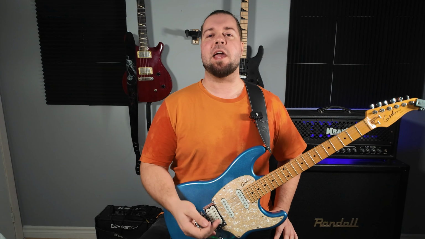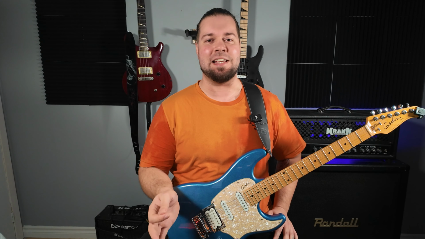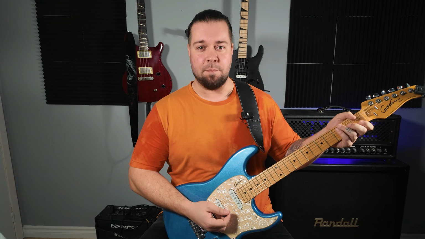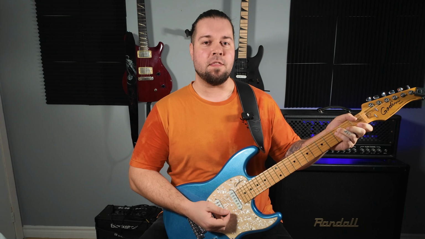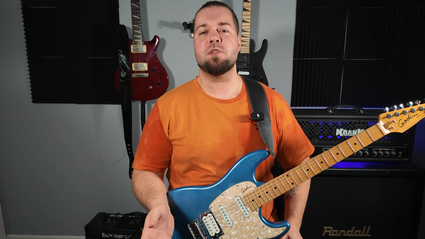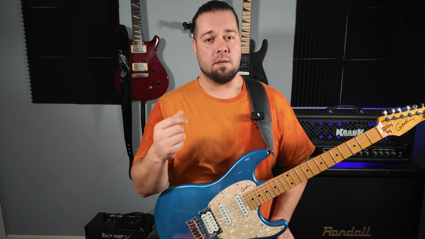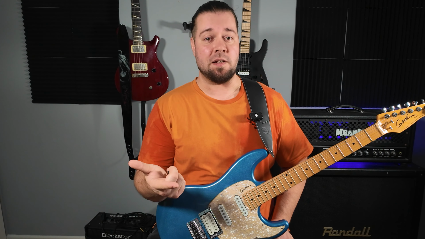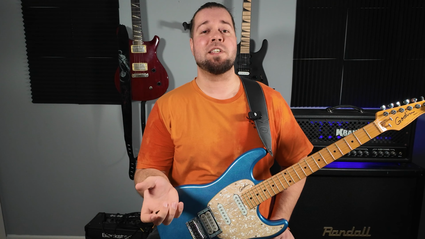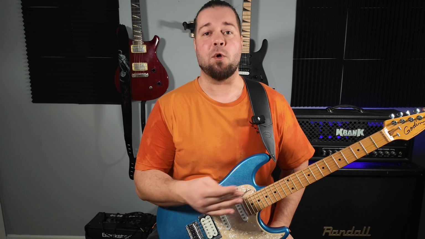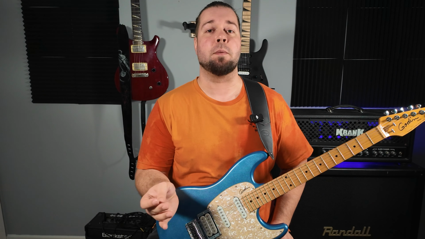Now the point of learning scales is not exactly to play them at lightning speed. It's to know where the notes are, and more importantly, what chords can be played within that scale. Now in Western music, from pop to metal, we're basically using minor pentatonic, major pentatonic, the major scale, which some people call the Ionian mode, and the minor scale, aka the Aeolian mode, or natural minor.